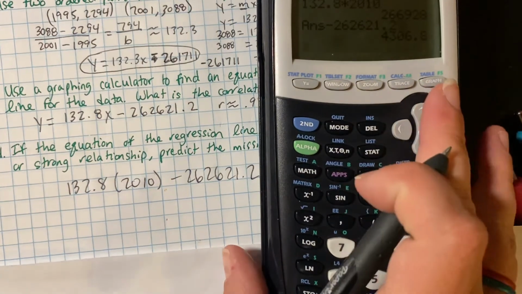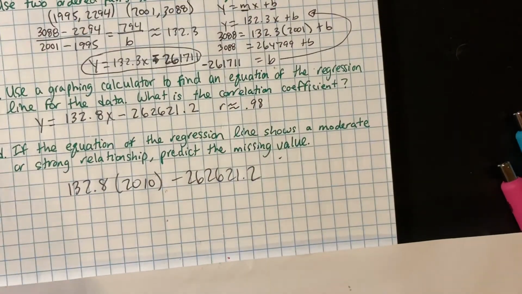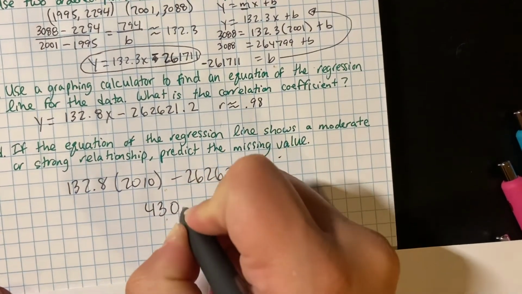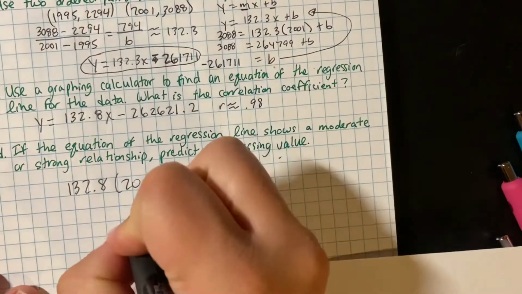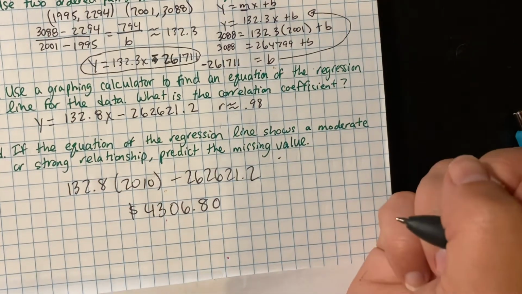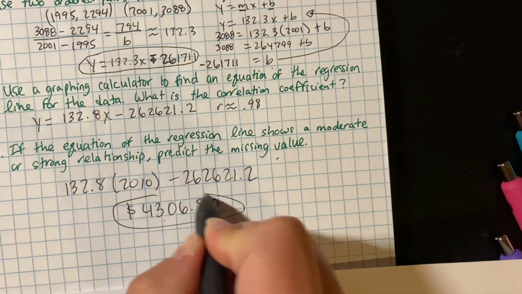Okay, so we got 4306.80. This is in money. Okay. So there we go. That'd be our answer.